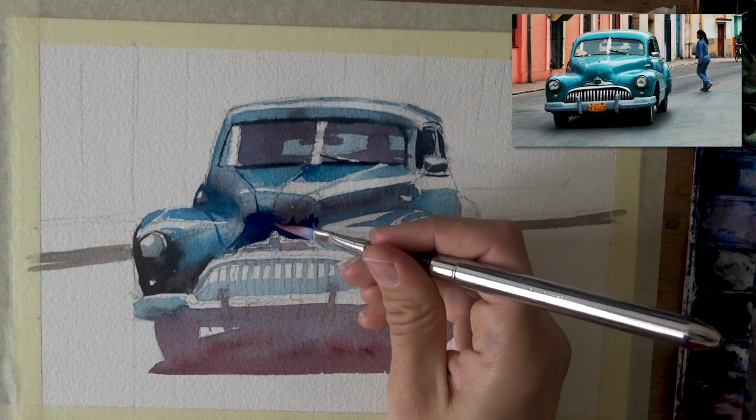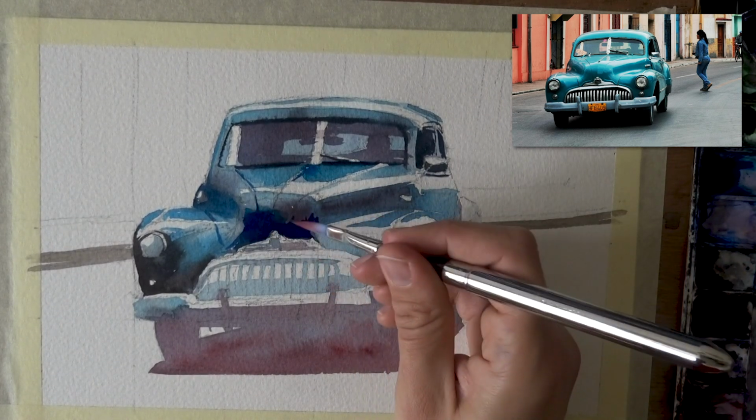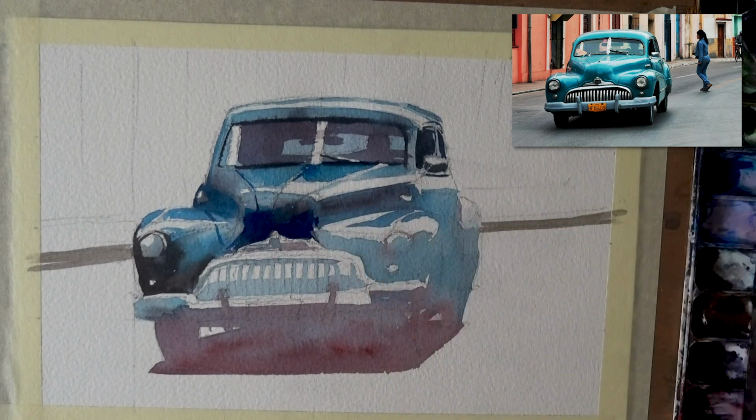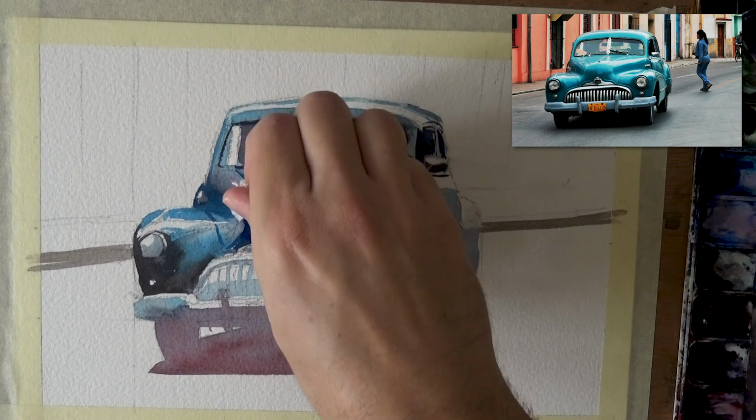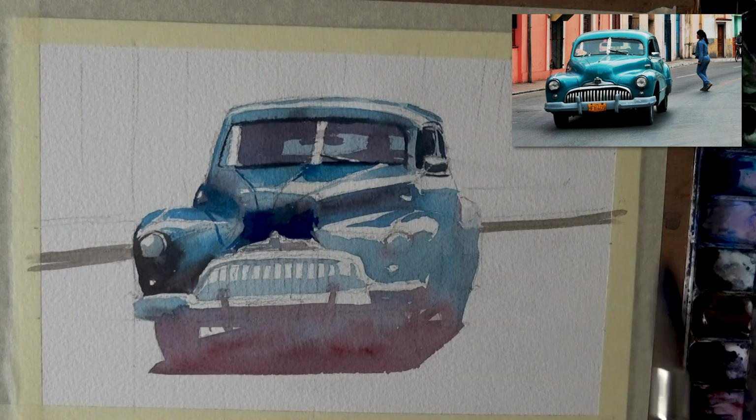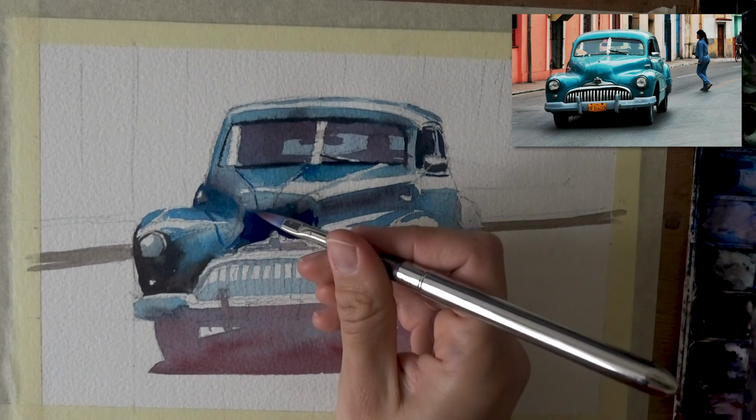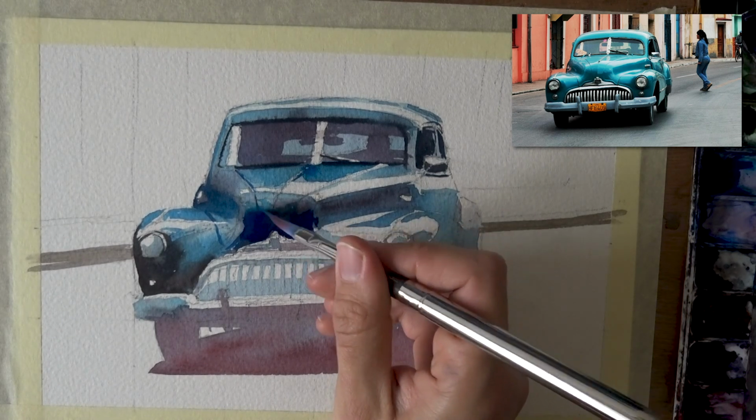Like so. That's really nice. Then I'm just going to use some paper very gently, see? And get some of it out. Actually, let's get back some light blue here. Just like that. Kind of like that.